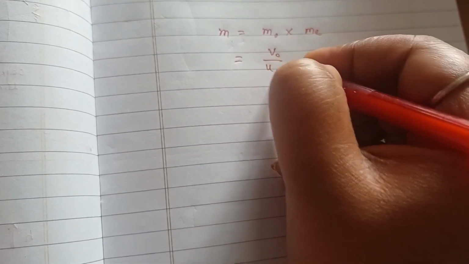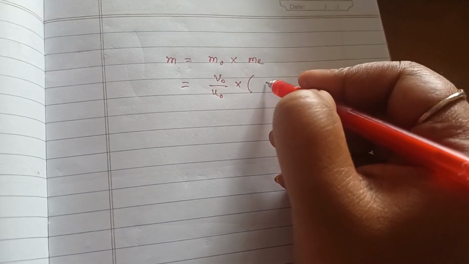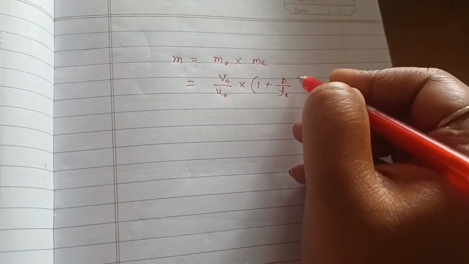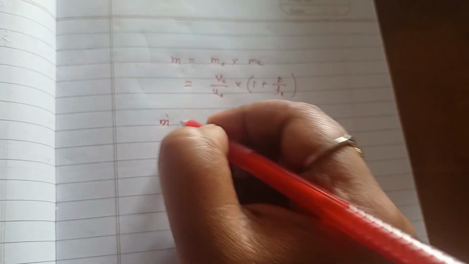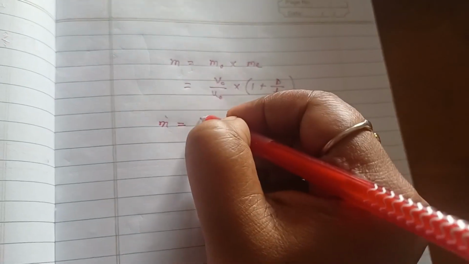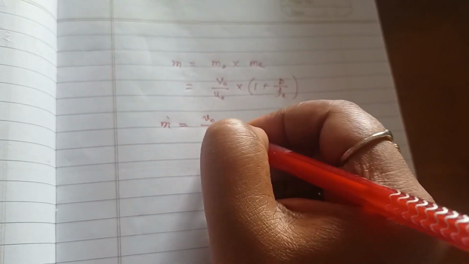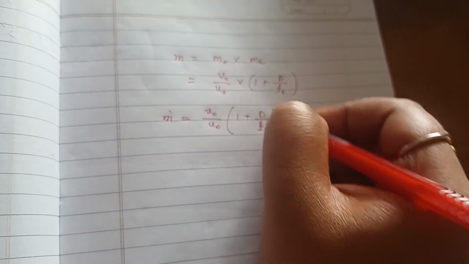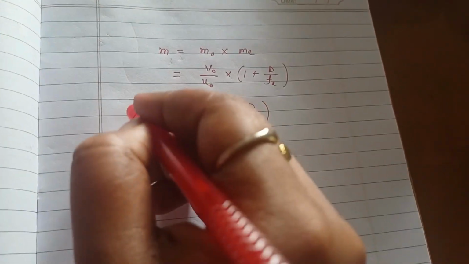So MO was VO by UO into ME was 1 plus D by FE. So the final magnification formula is VO by UO into 1 plus D by FE. Okay, this is the final magnification.